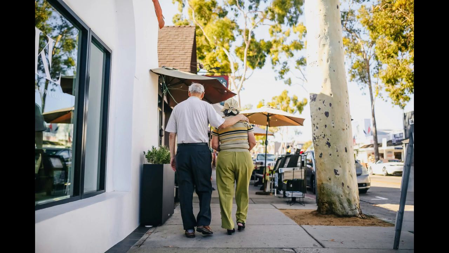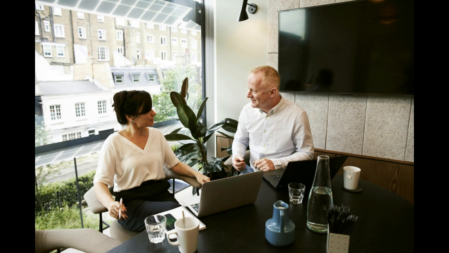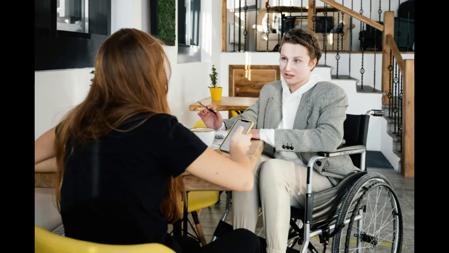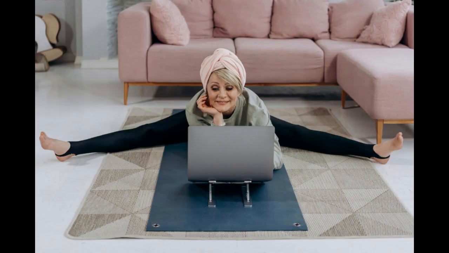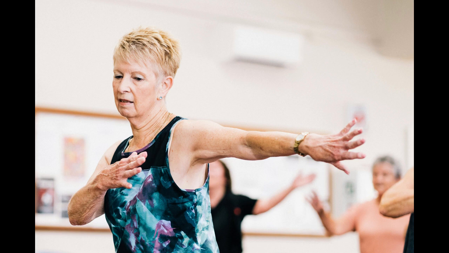2. Choose a location. Select a suitable location for your adult daycare center. Consider factors such as accessibility, proximity to public transportation, parking availability, and zoning regulations. Ensure that the facility meets safety and accessibility standards, including wheelchair accessibility, proper lighting, and emergency exits.